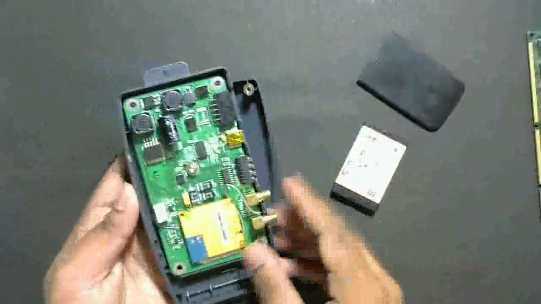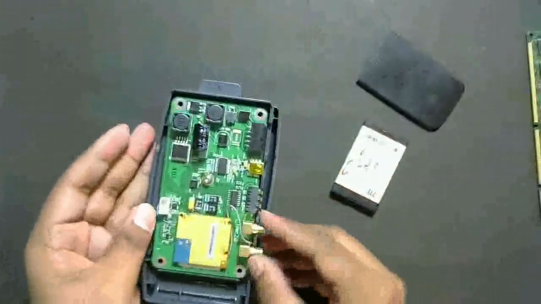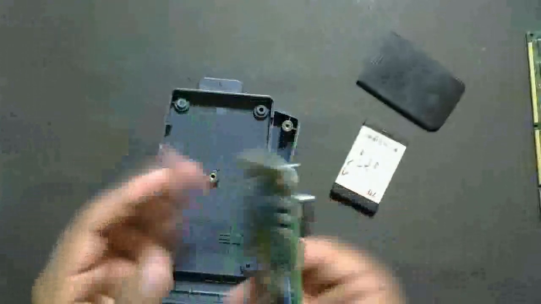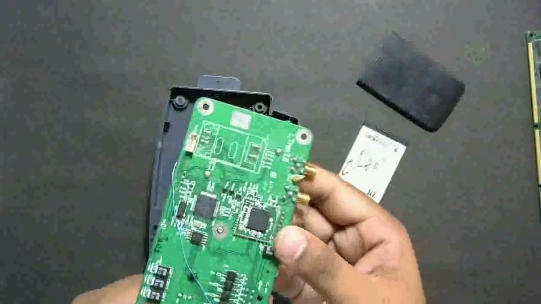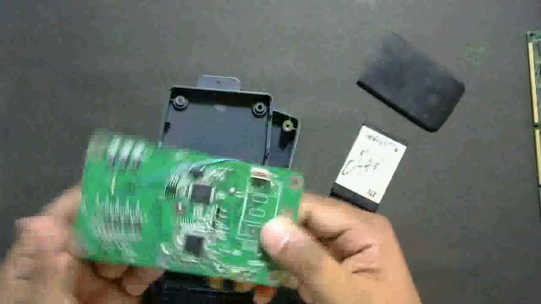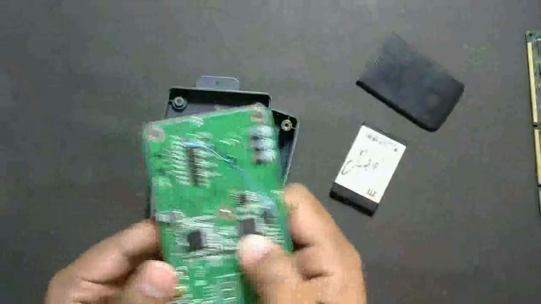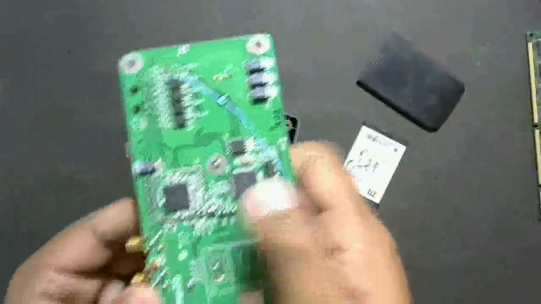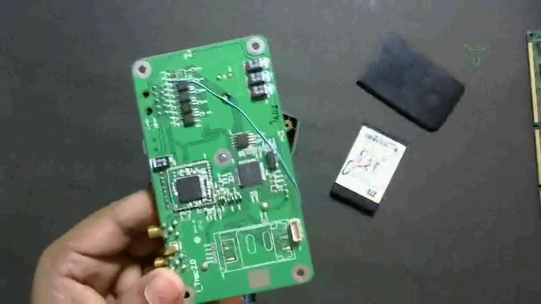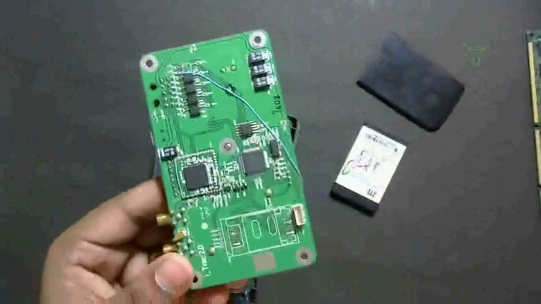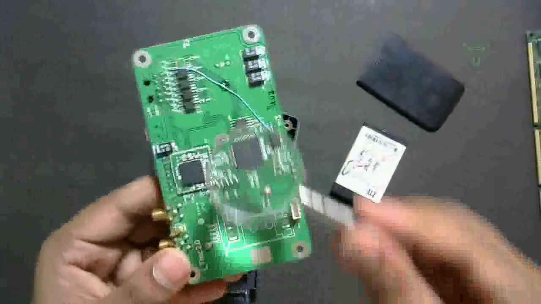This is a GPS tracking system, and here is the processor. This is a Microchip processor. I don't know if you can see this, or else I'll give you, okay, here you go.